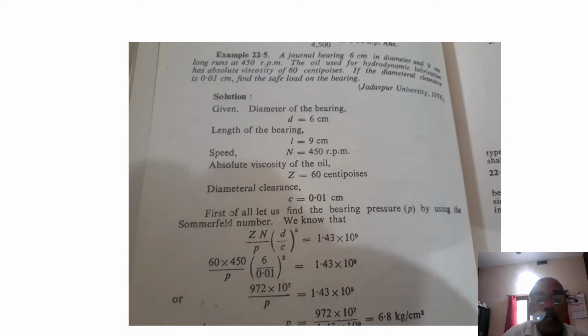So once you get this type of question, what you have to do is you have to find the load, and load and pressure are related. Therefore first you have to try to find the pressure value, because a lot of empirical relations, a lot of equations are available in the data book. Using that information, we have a concept called the Sommerfeld number. Sommerfeld number ZN by P into D by C square is directly available in the data book in the form of numerical value as well as in the form of equation. So Sommerfeld number is available.